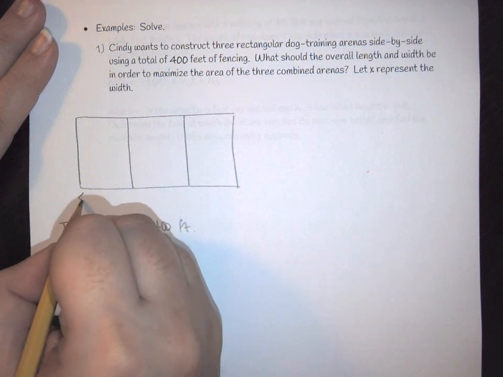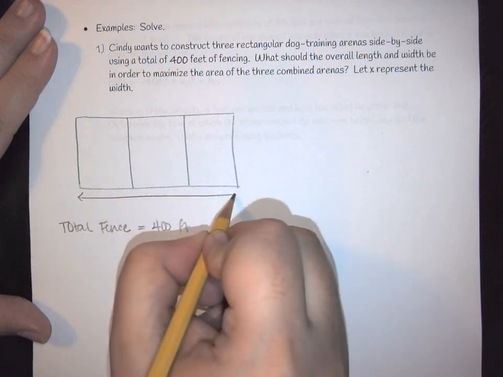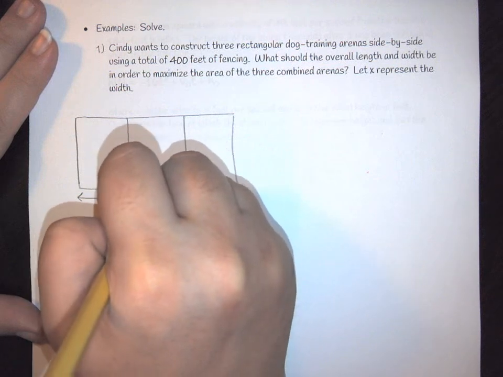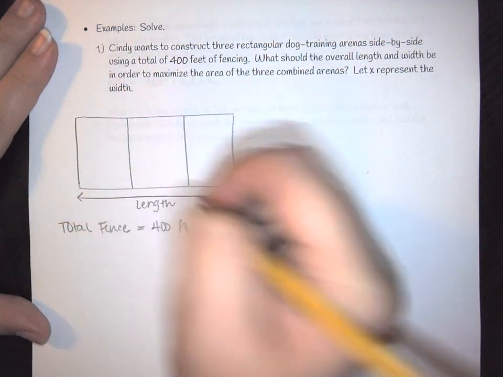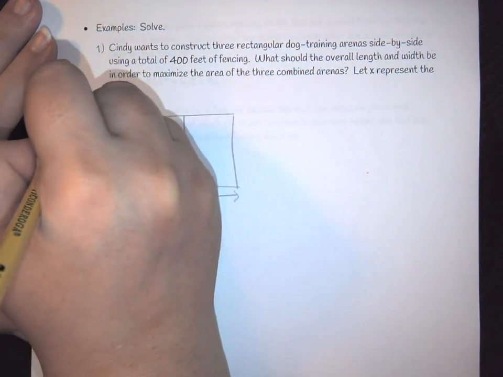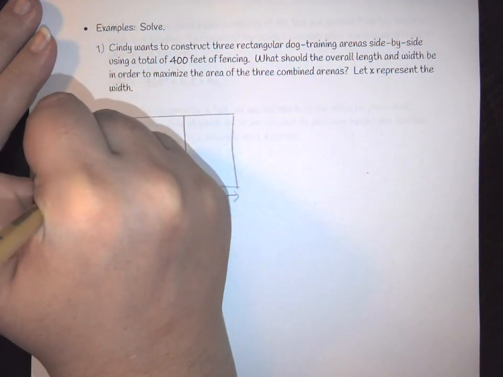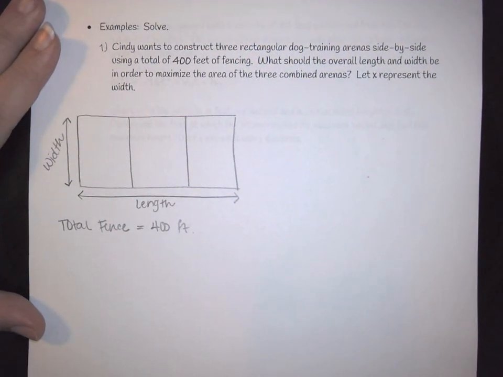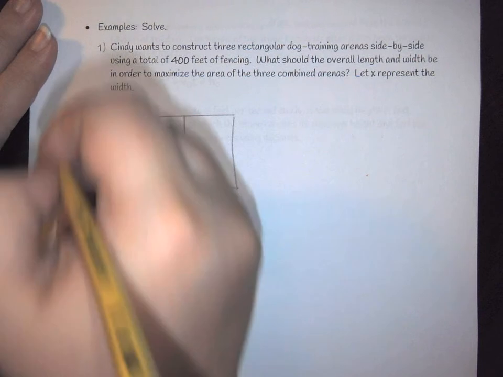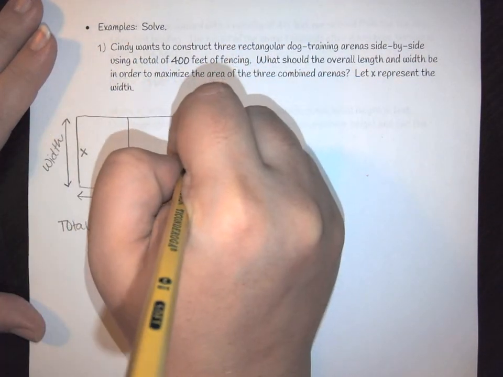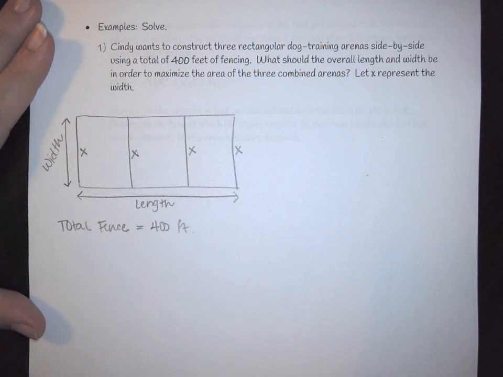We also know that this distance here is your length. We know this distance here to be the width. So in general, this is what we have. What that also means is that this length, this length, this length, and this length are all the same.